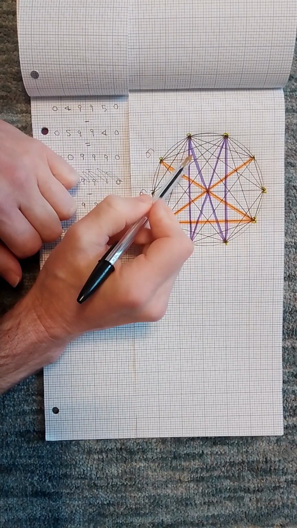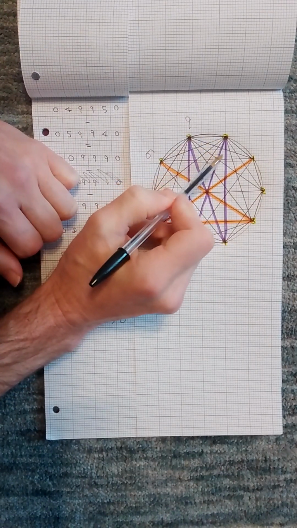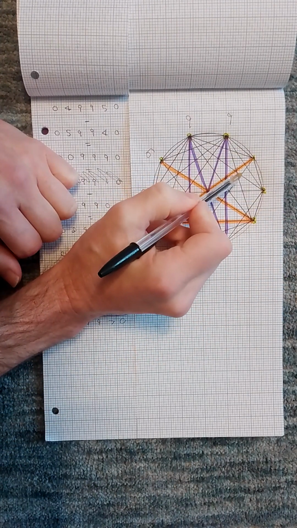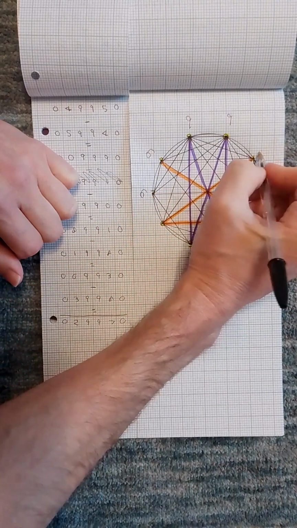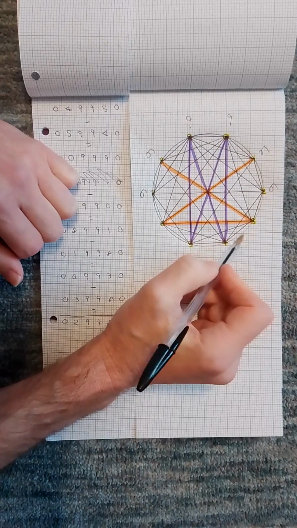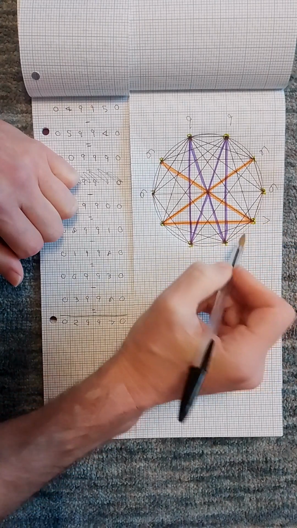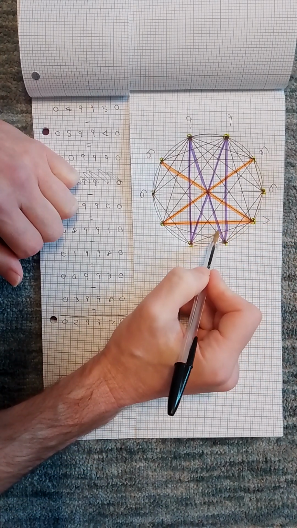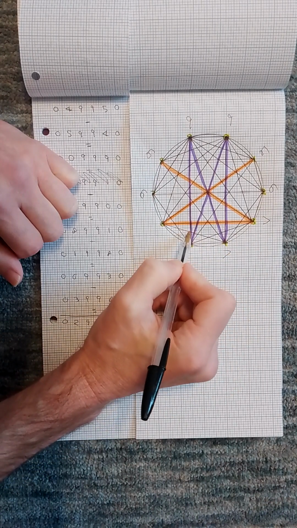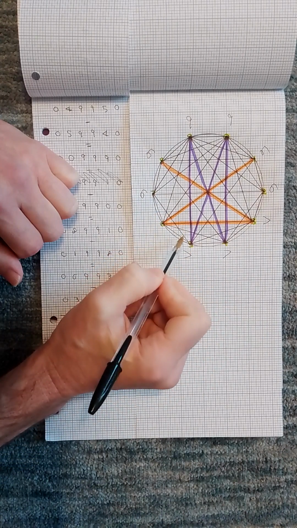1, 2, 3, 4, 5, 6, 7, 8, 9. 1, 2, 3, 4, 5, 6, 7, 8, 9. 1 to 6, again 1 to 6, then 1 to 7 several times.